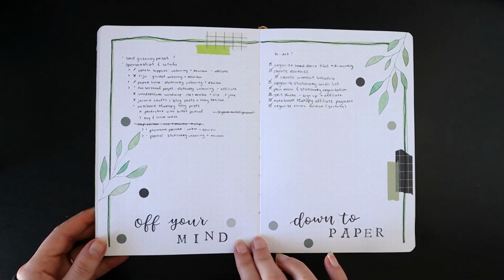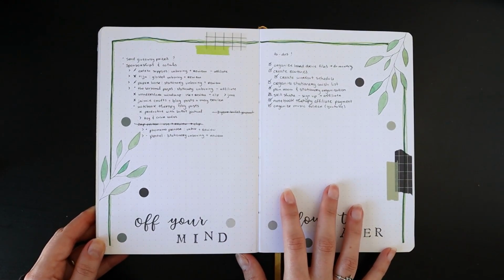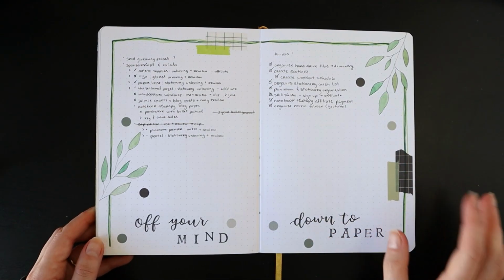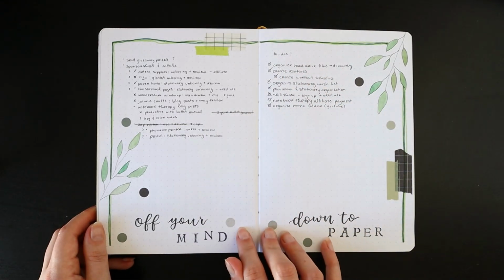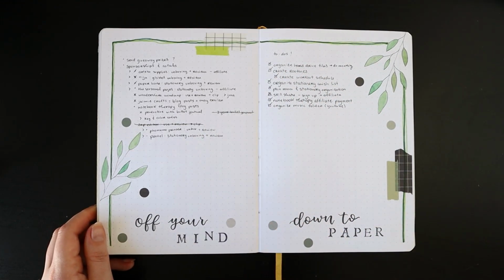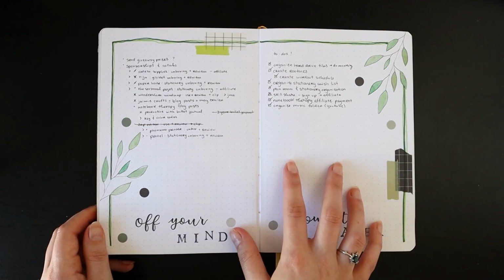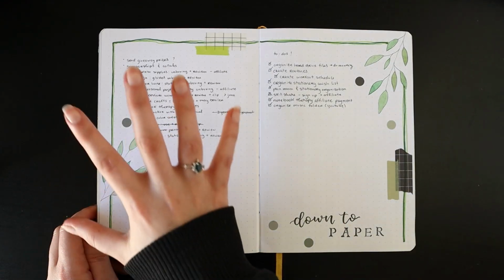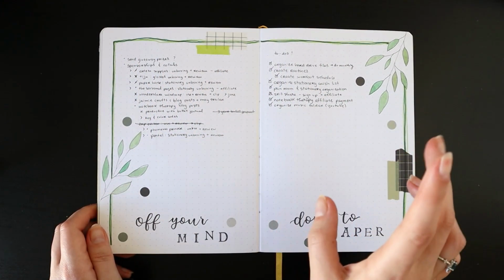The next one is a brain dump, and I actually have a full video explaining what a brain dump page is and how to use it. I'm going to link it here in the corner and down below. But a brain dump is basically a blank page that you have in your bullet journal where you just put all your thoughts and all your random to-dos that you want to get done in a month. So this is a page with no structure, no headlines, anything, no grids, no tables, zero.